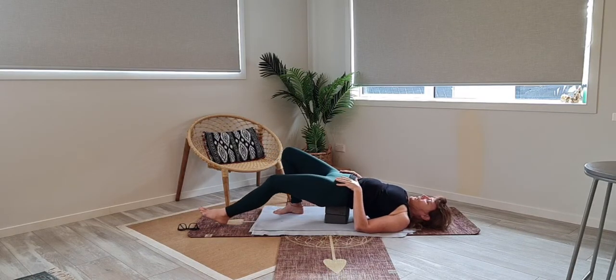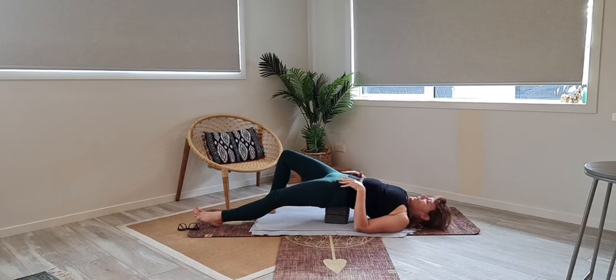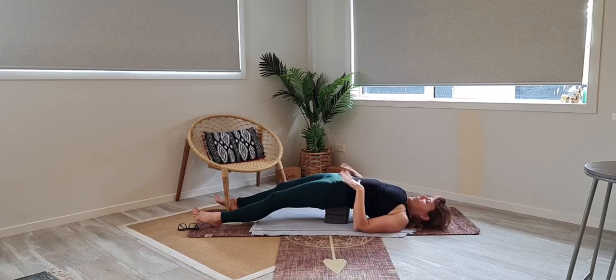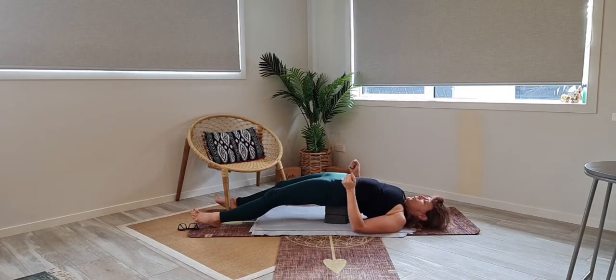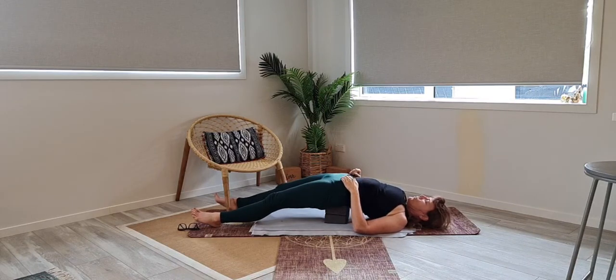For some of us, we can start to straighten both legs, but watching for any pinch in the lower back where those bones are pushing together. And if you're clenching your glutes and gripping, unclench, and if that creates too much tension, then bend one leg and just do one leg at a time.